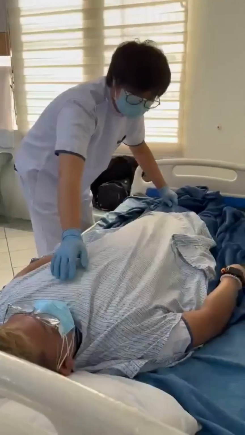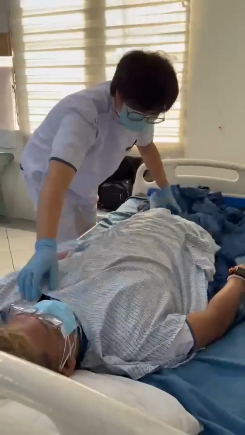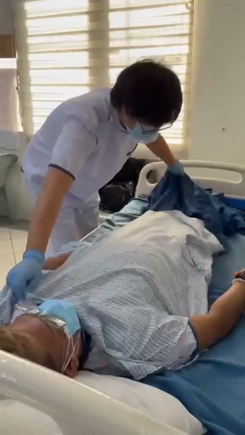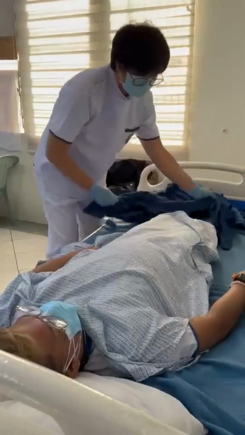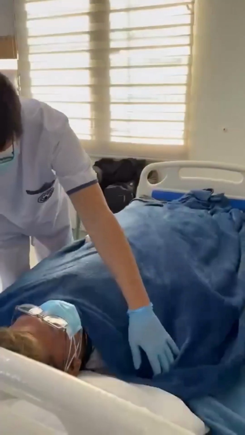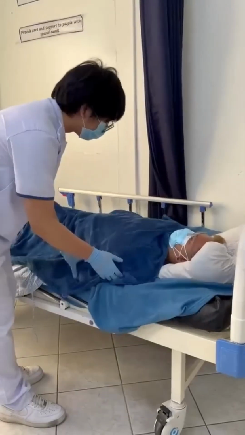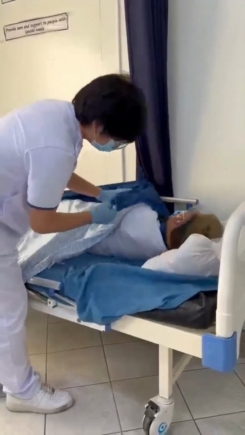When tying the gown with strings, do one knot and a shoe tie. And then do the aftercare. Remove gloves and do the hand washing. Record and report.